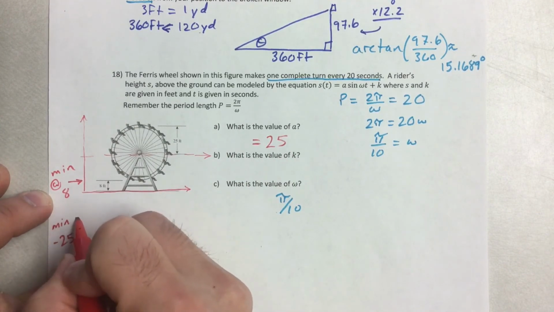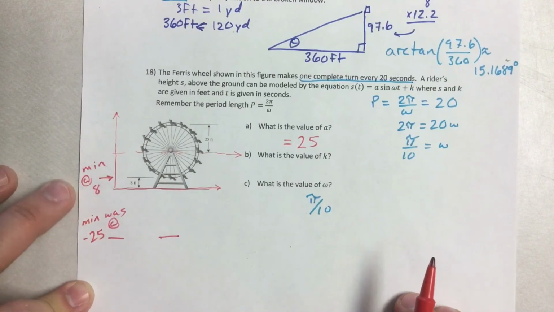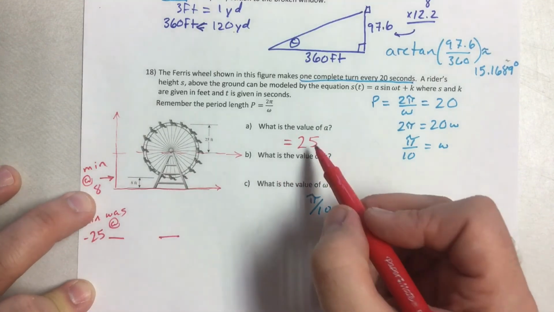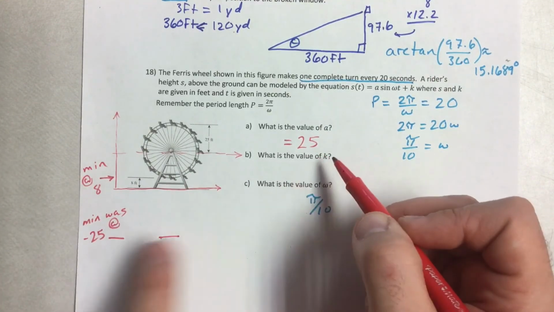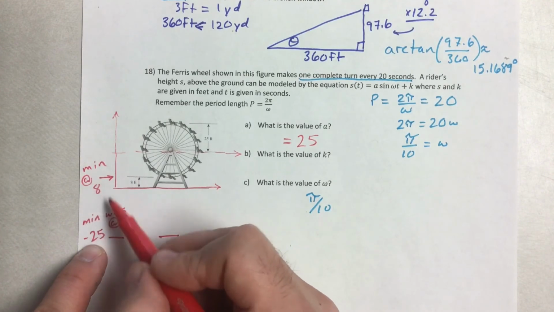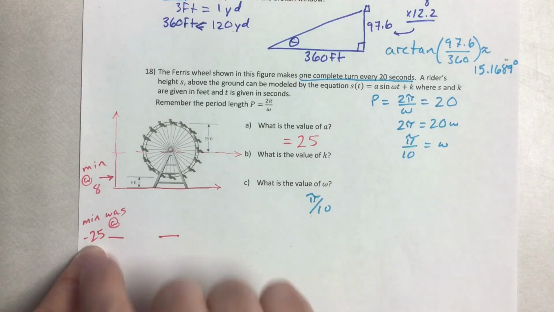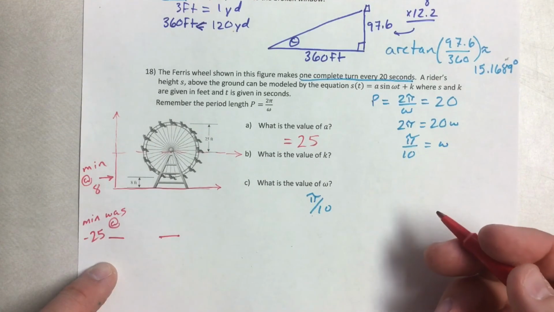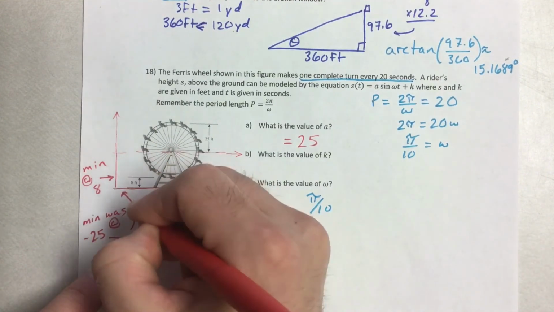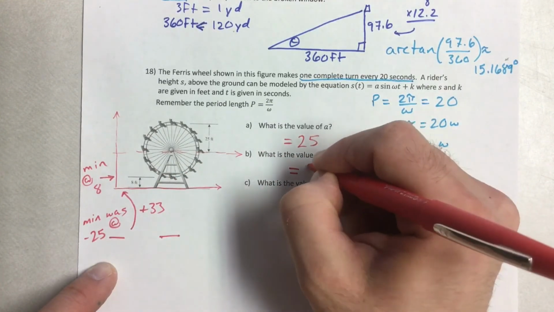So if the minimum before this shift was at negative 25, and now the minimum's at 8, think of what vertical shift we have to apply. Well, how do you get from negative 25 to 8? You would have to add 33. So our vertical shift is positive 33.